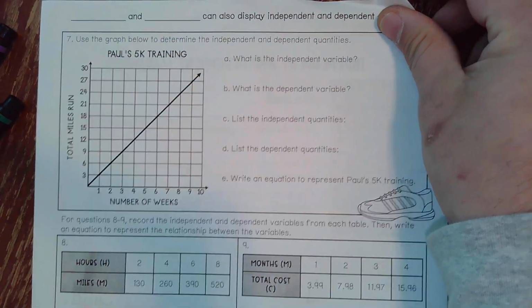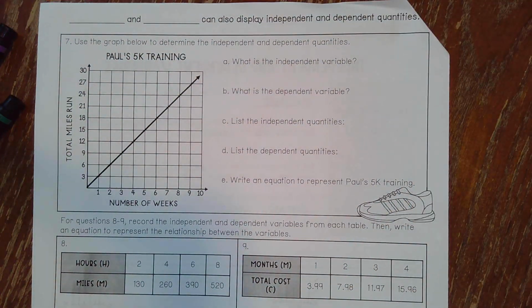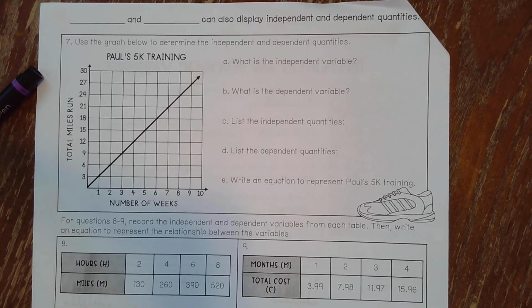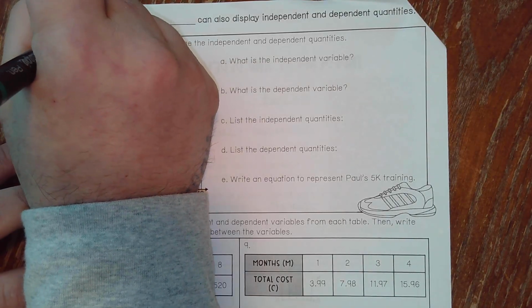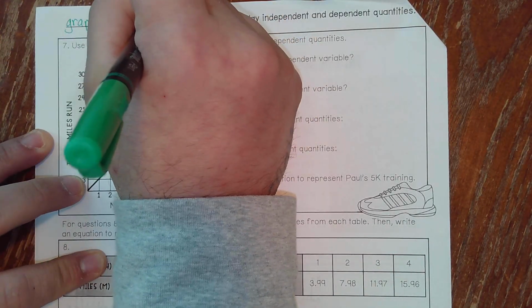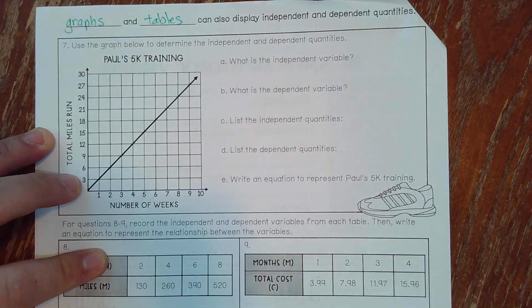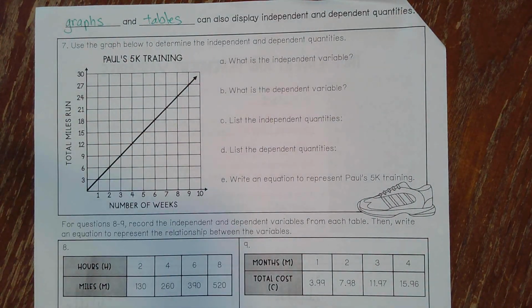All right, this one's good as well. To fill in this little blank here, graphs and tables can also display. So we'll write that here, graphs, and I'm going to say tables. They can also display independent and dependent quantities.